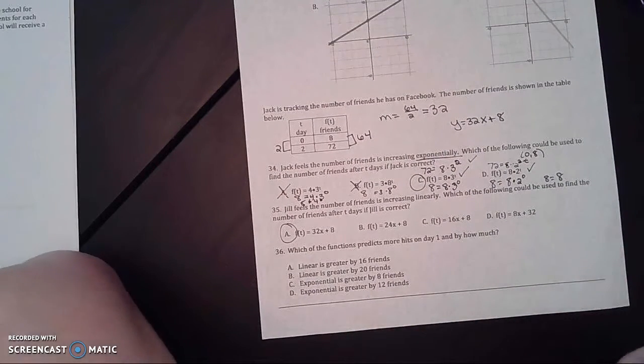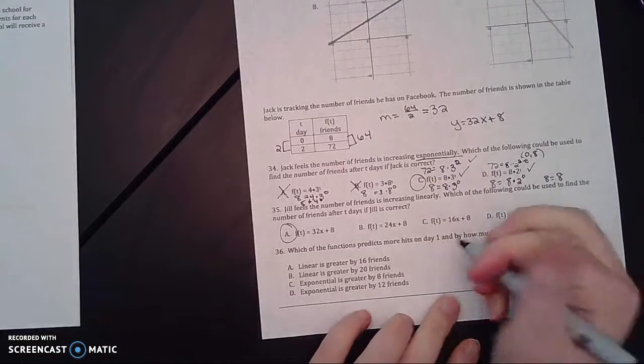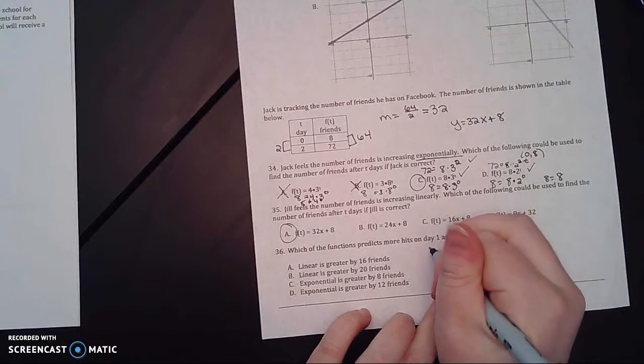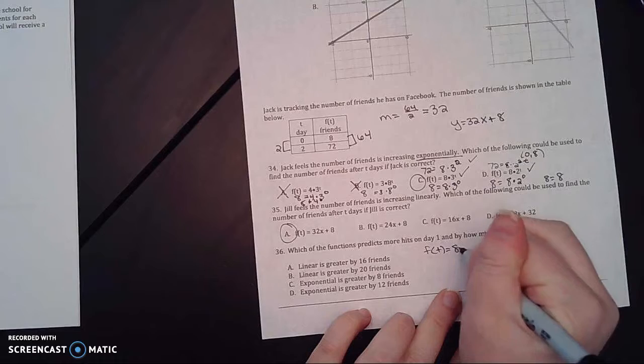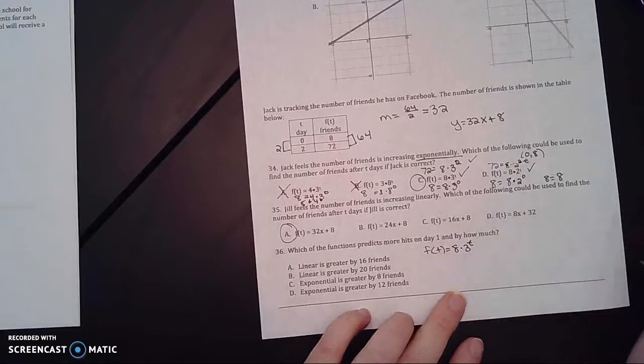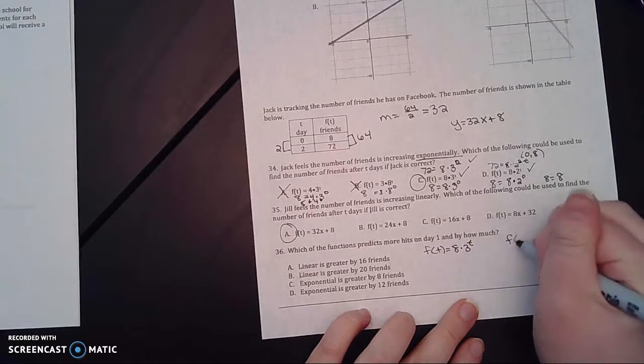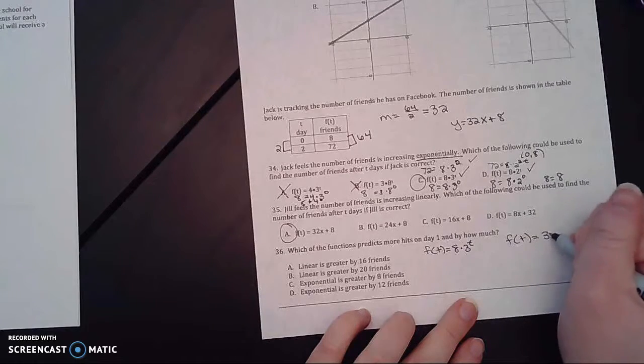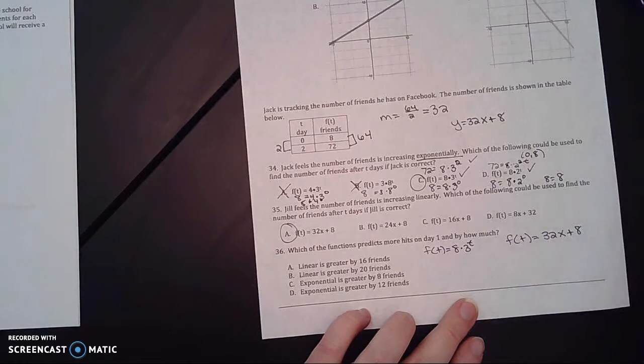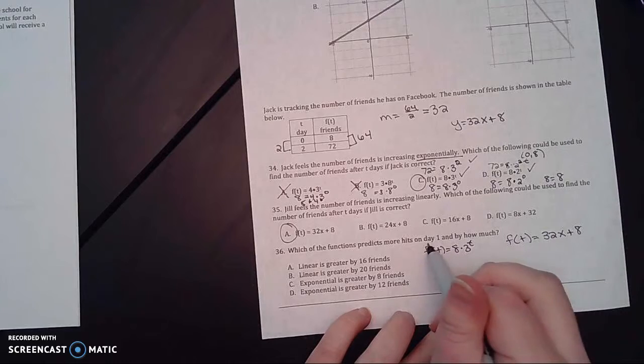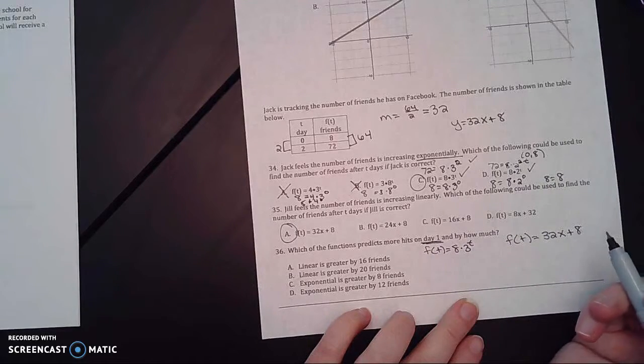Number 36 says, which of the functions predicts more hits on day 1 and by how much? So now I know my 2 equations. I know it's f of t equals 8 times 3 to the t power. And my other one is f of t equals 32x plus 8. Now they want to know by day 1.